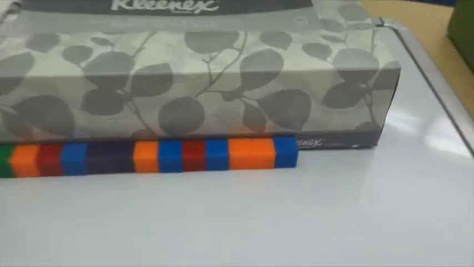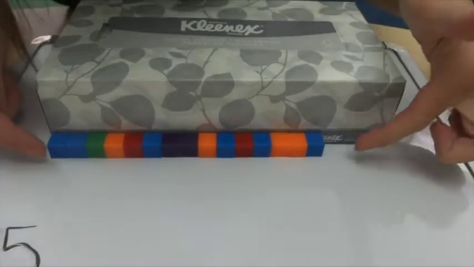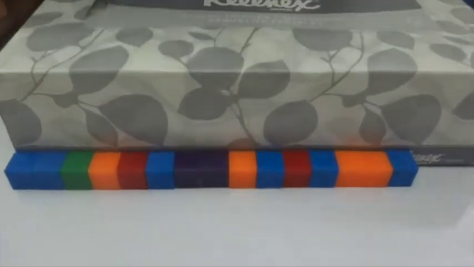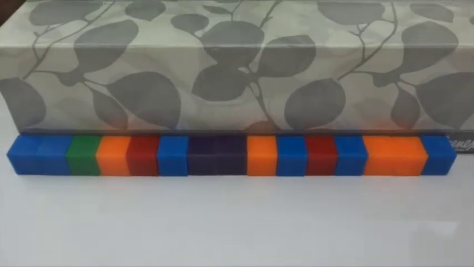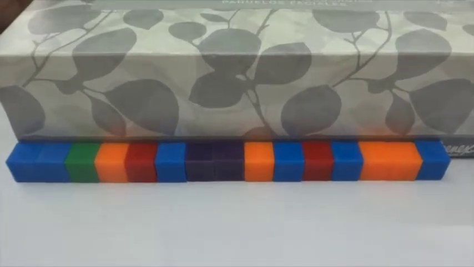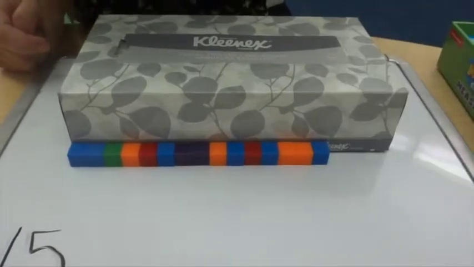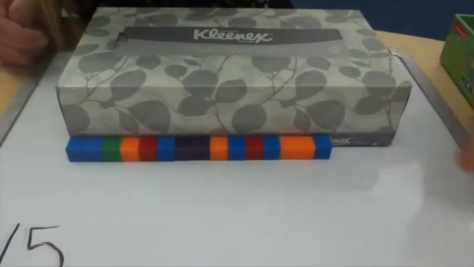You need to make sure that when you're measuring that you line it up and all of your cubes are touching right next to each other. Now I get to fill in all this other space over here and try to figure out how many more cubes I need to add. So we're at 15. Let's keep going. We still have all this to measure.